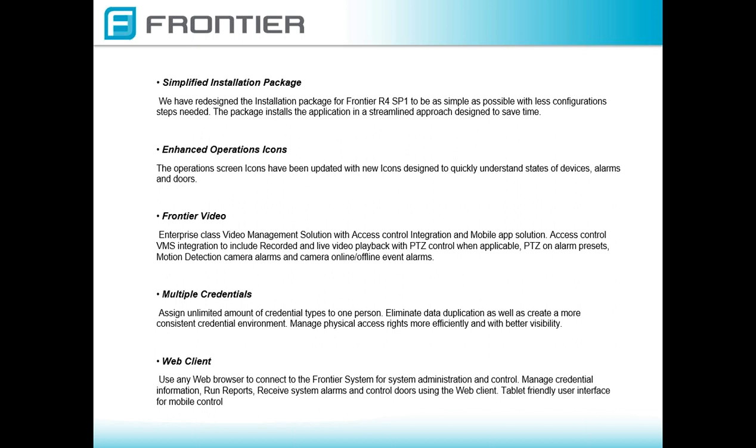Another fairly big change here is we have enhanced our operation screen icons. So we've enhanced the icons, newer graphics, easier to read, easier to understand states of devices within the system as well. So that's another big change, and we'll take a look at that as we go through the webinar.